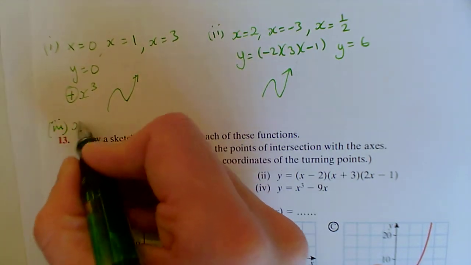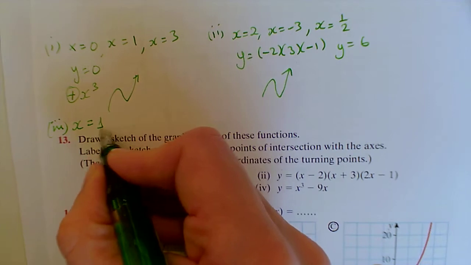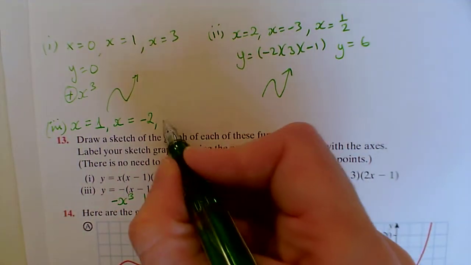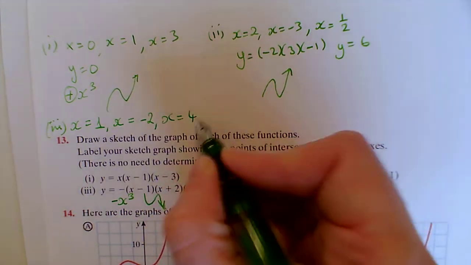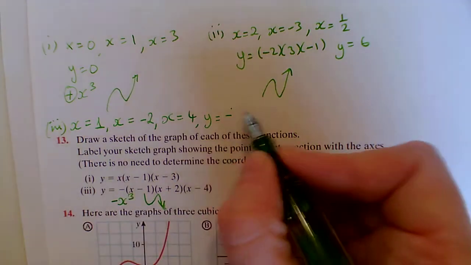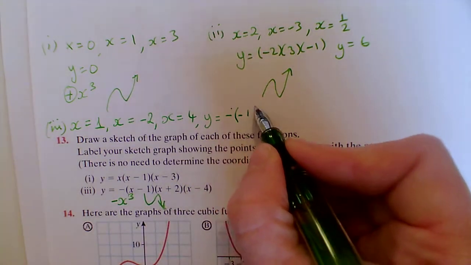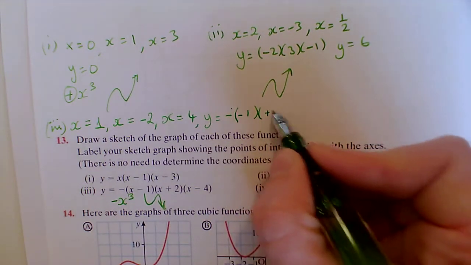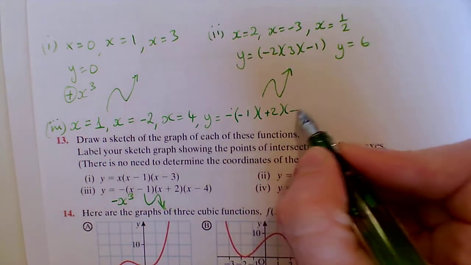Right, my roots will be at x equals 1, at x equals -2, and at x equals 4, and my y-intercept will be, now the minus here does count, minus minus 1, I'm just putting all the x's to 0, so they're disappearing, plus 2, and minus 4.